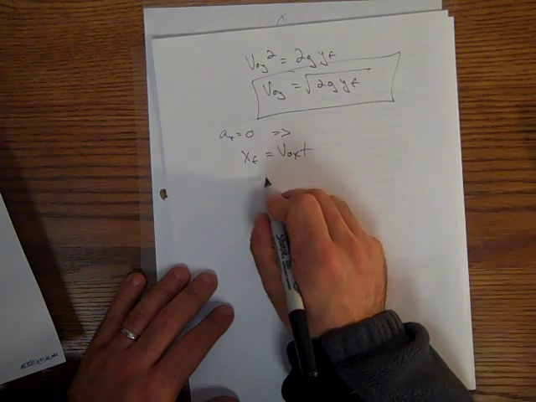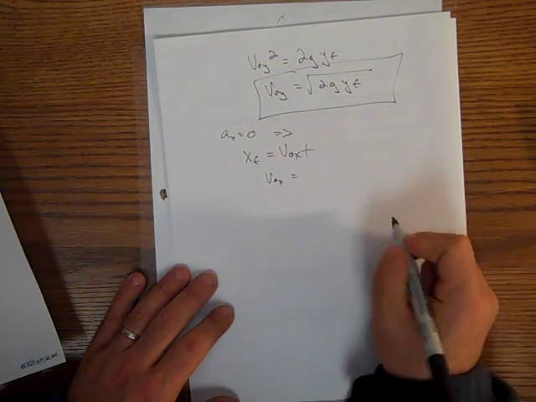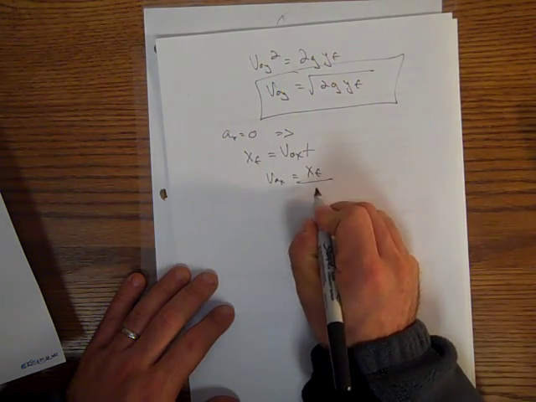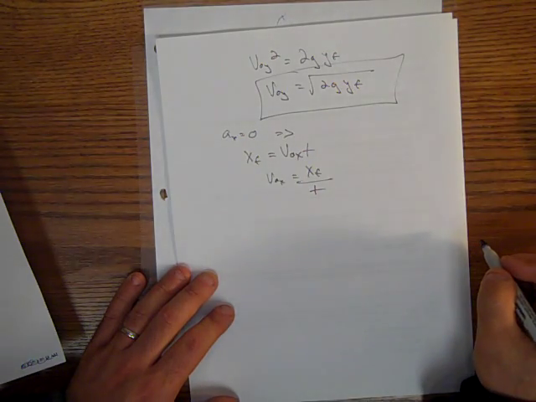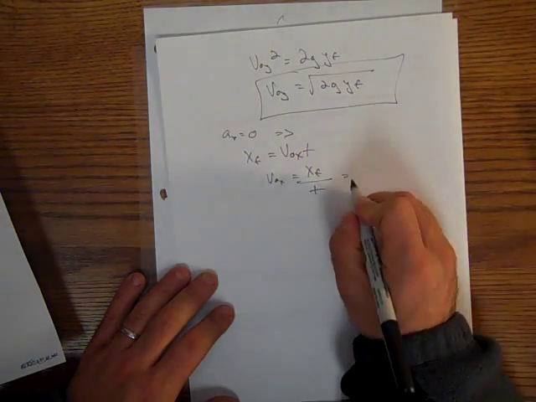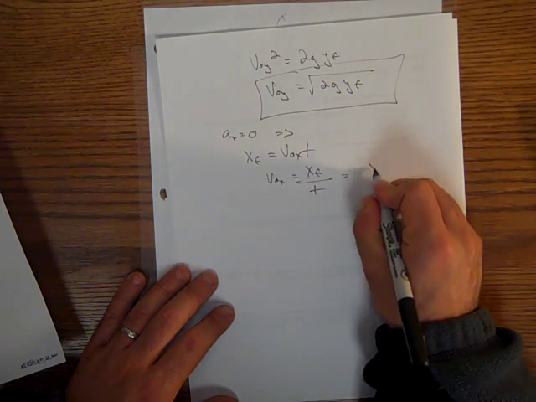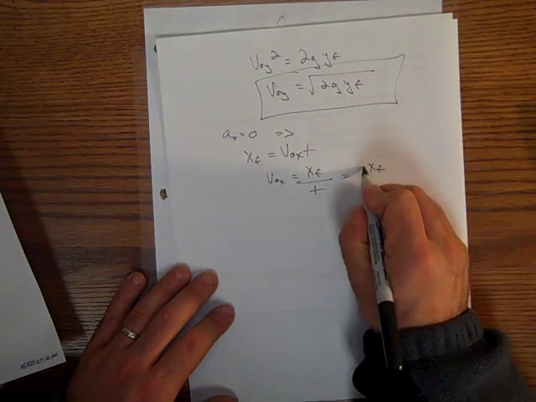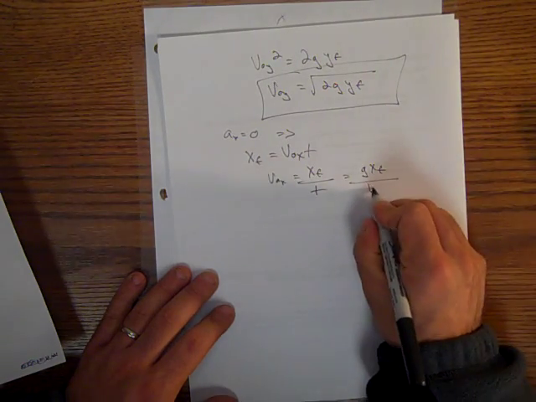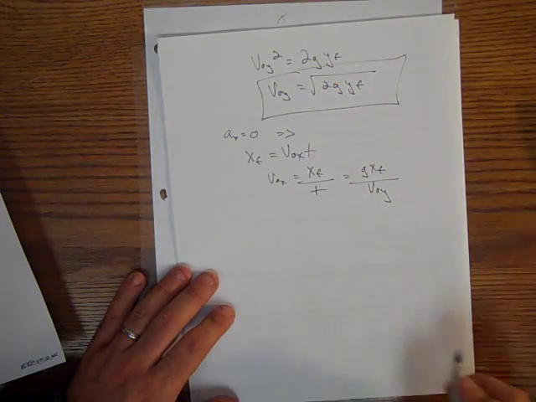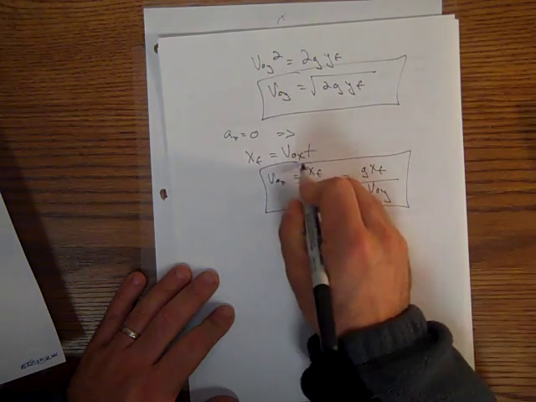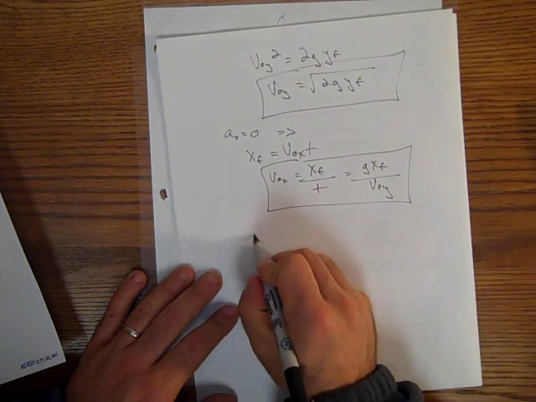Or, rearranged, v0x is equal to where I end, which I know, divided by the time. But time is just related to the initial velocity in the y direction. So I get xf, I get a g up top, I get a v0y in the bottom here. And so I can calculate this.